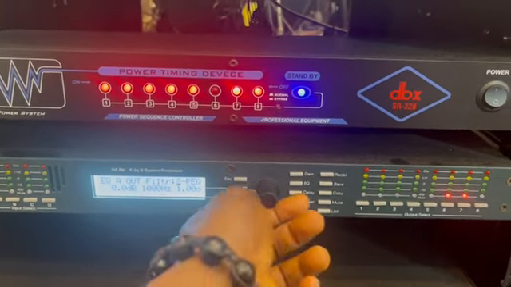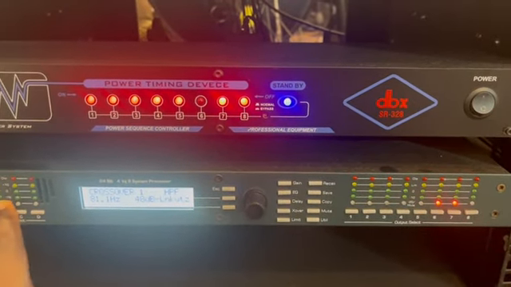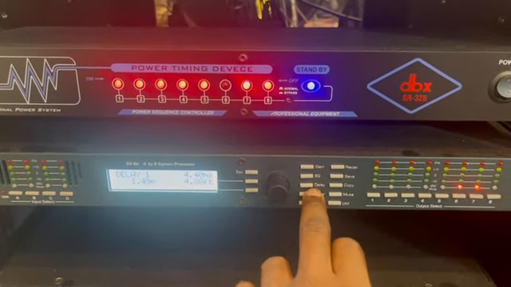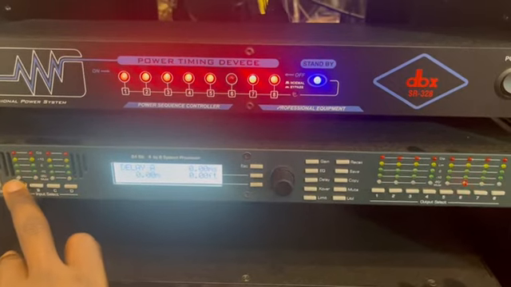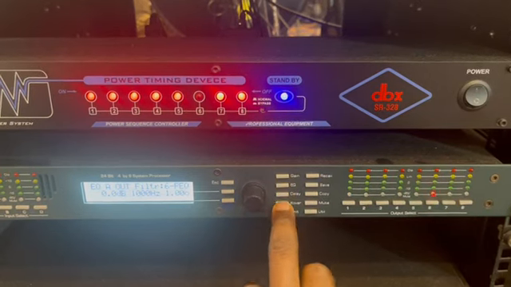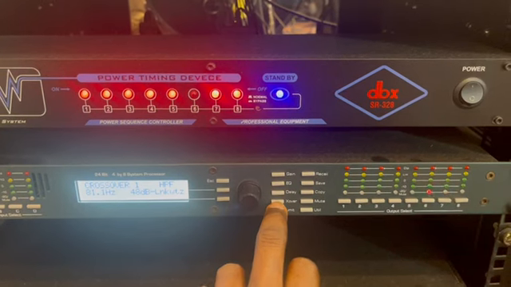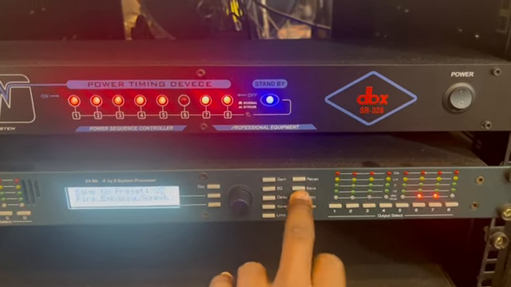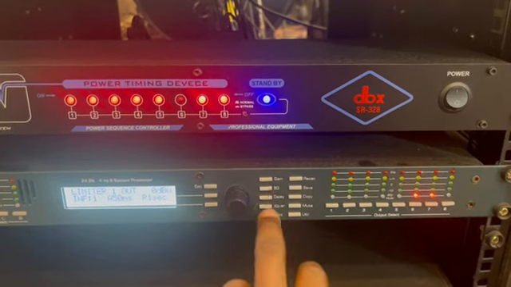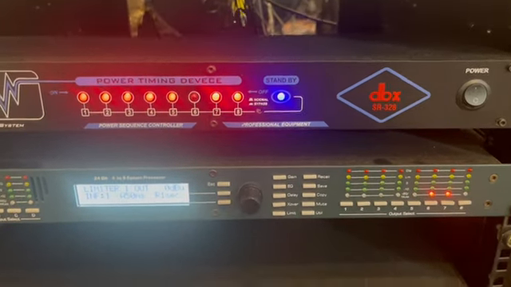You can even set crossover for your inputs, or delay, EQ anyhow you want it. You can set the limiter, though I didn't use the limiter. So anyhow you want it, you can do that.